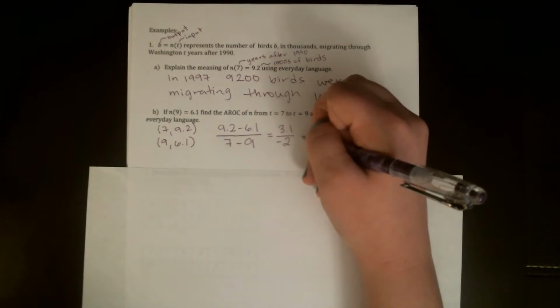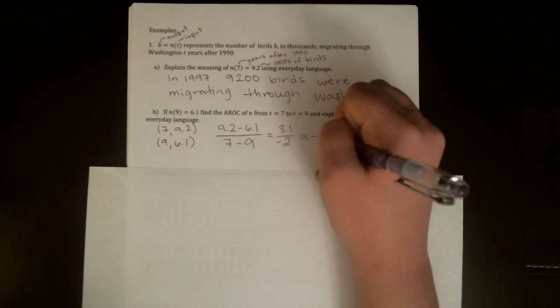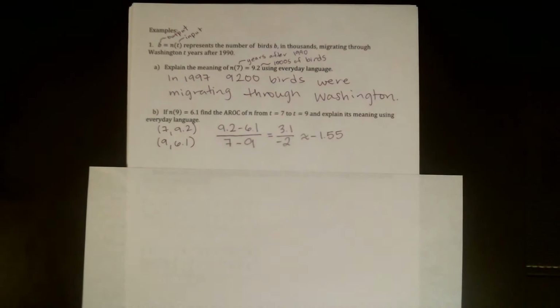which is going to give us negative 1.55. Okay, so this is my average rate of change. I'm also supposed to explain what that means using everyday language. These can be a little bit awkward to explain, but just remember that it's a slope.